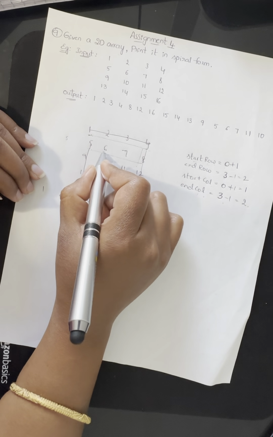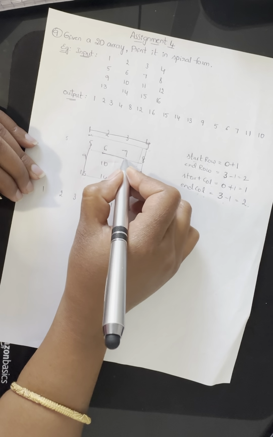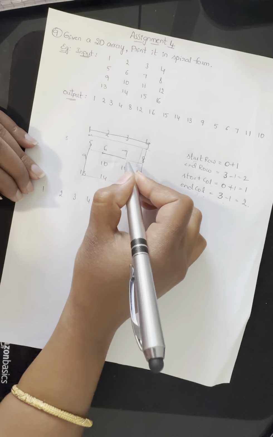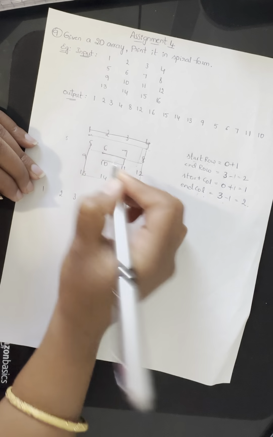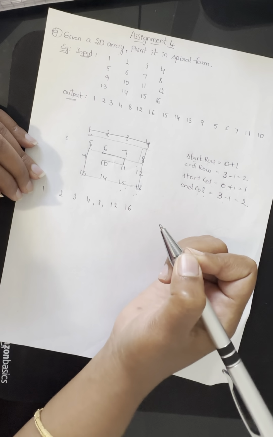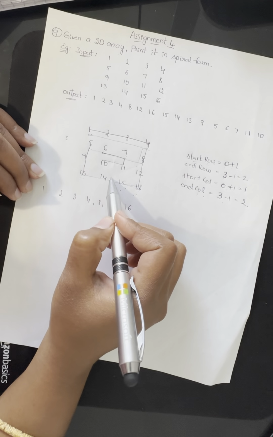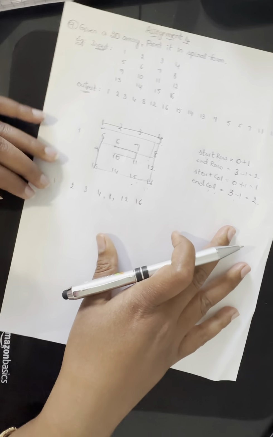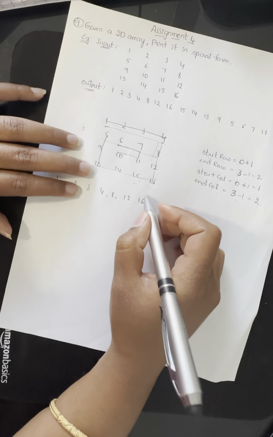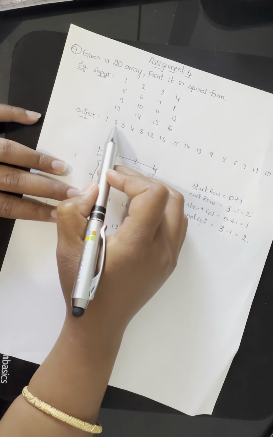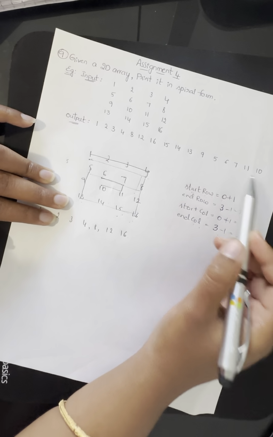We need to start from here, and we need to repeat the same process again. We need to start with the right direction and then go downwards, left, and repeat the process until we finish all the elements in the matrix. So in the output we get this as output in the spiral form.